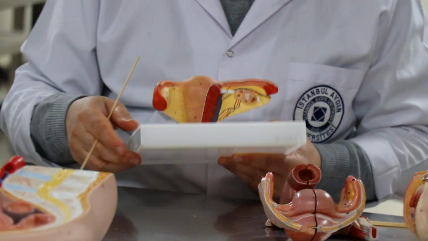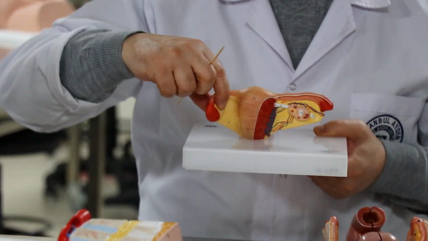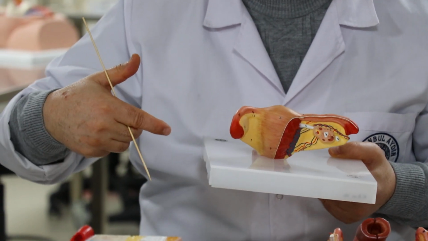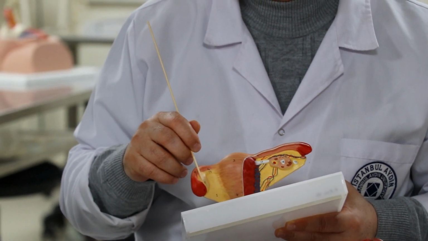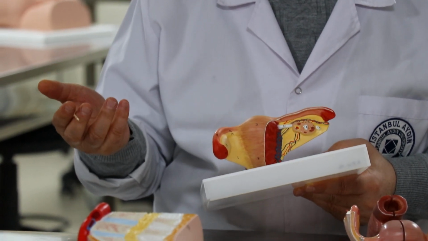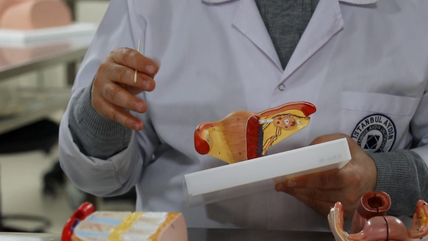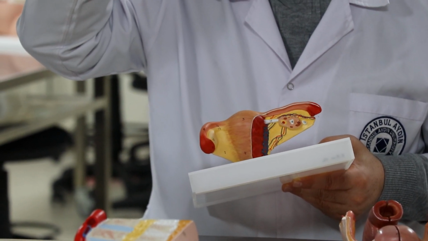Can you show me the ovary? Basically you can't really see it here, but this is the ovary. They just cover the ovaries. The broad ligament is primarily peritoneum. But there's a certain area at the tip of the ovary that is devoid of peritoneum. Who can tell me why?